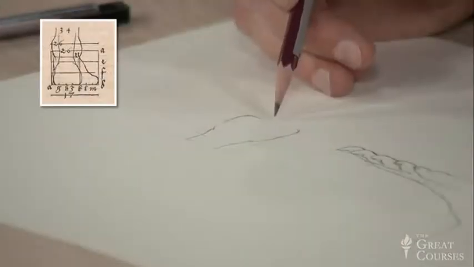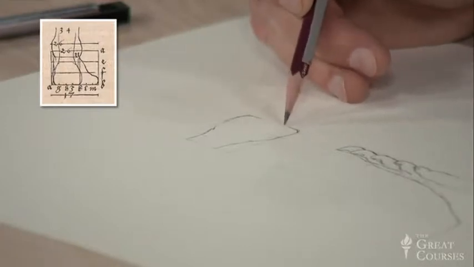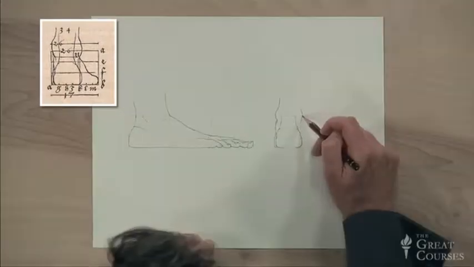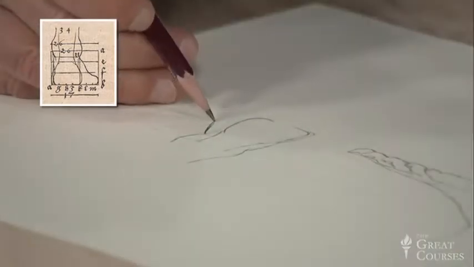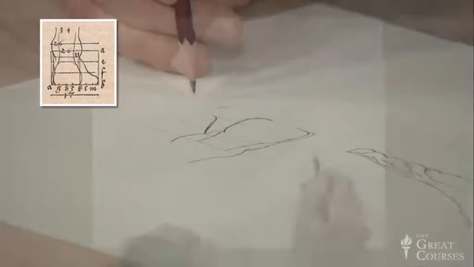For the posterior view, we'll start by drawing the Achilles tendon and heel. Then the ankles, inside higher, outside lower, and follow the remaining overlaps so the foot recedes in space.